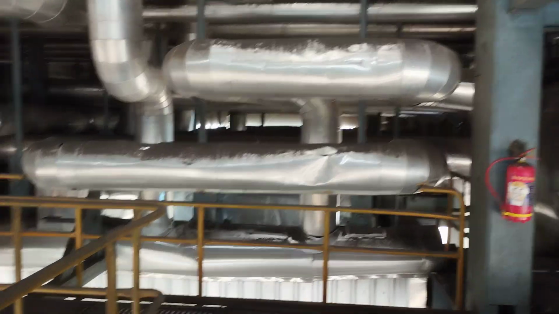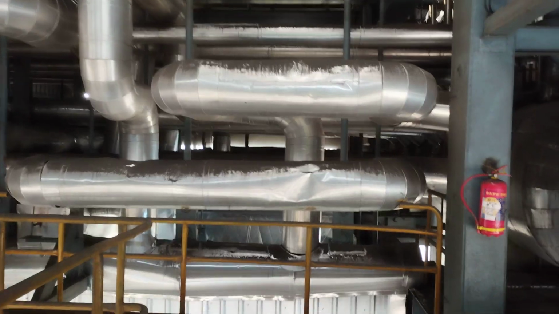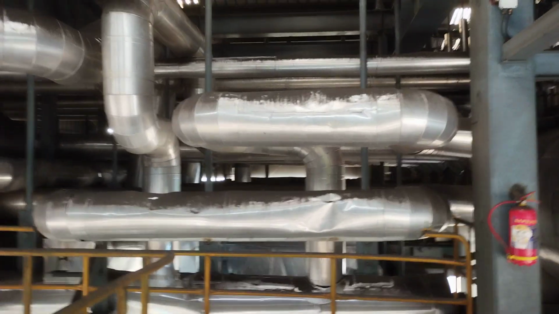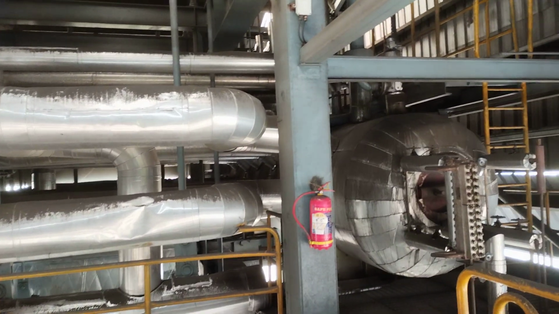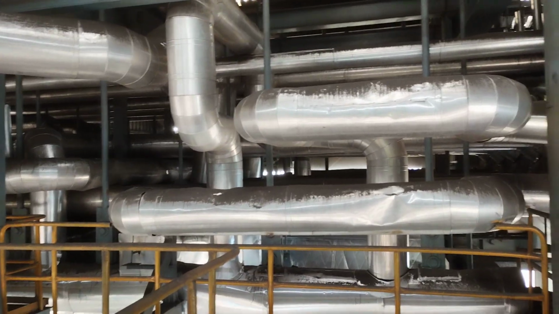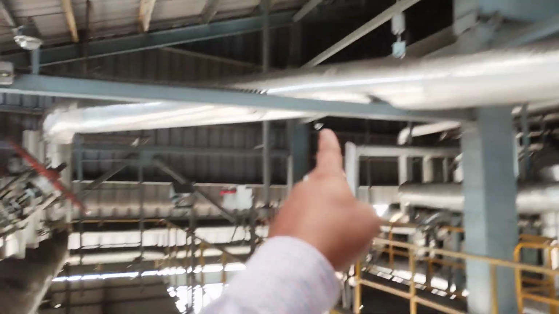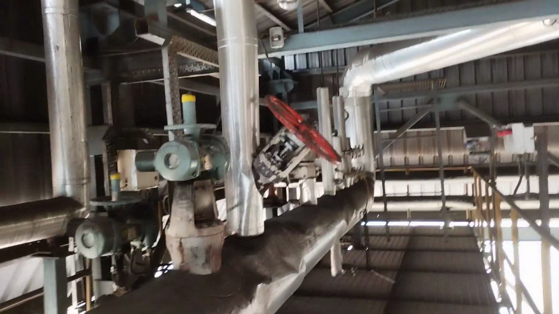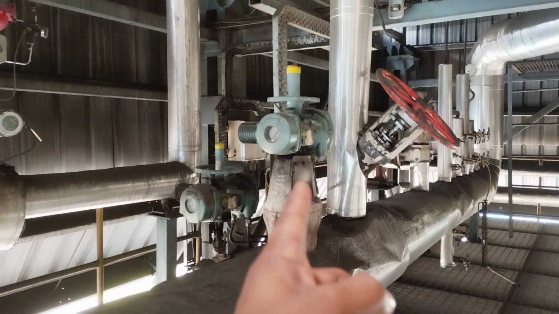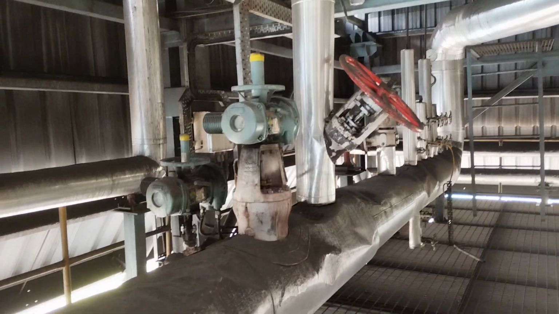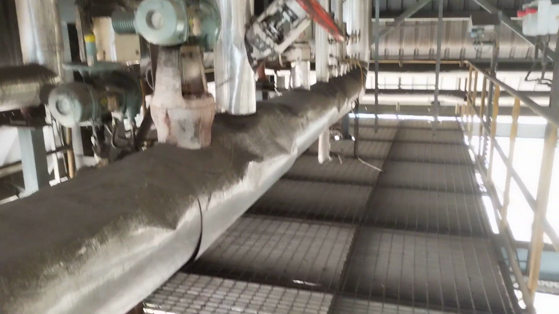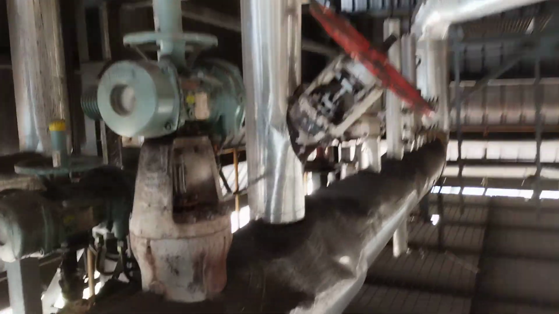This is the boiler section and I am now at the boiler drum level position. This is the boiler drum and this is the final output steam. This is a MOV, main steam control valve. MOV, motor operated valve, and this is the main steam control valve.